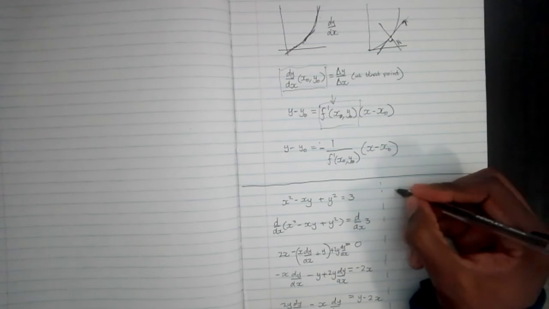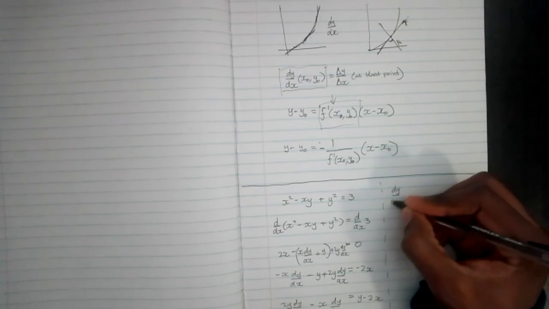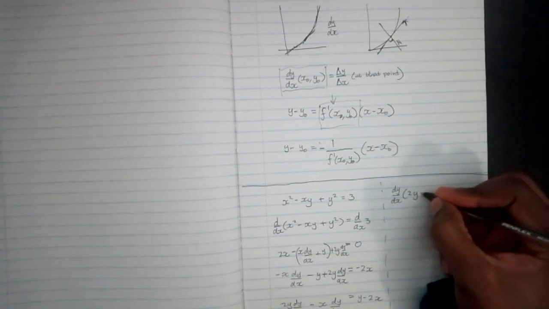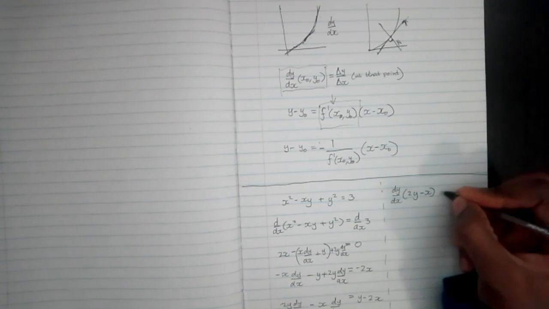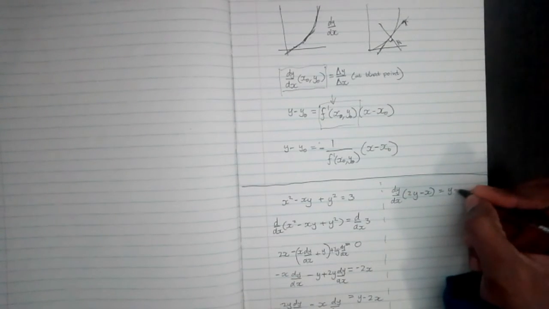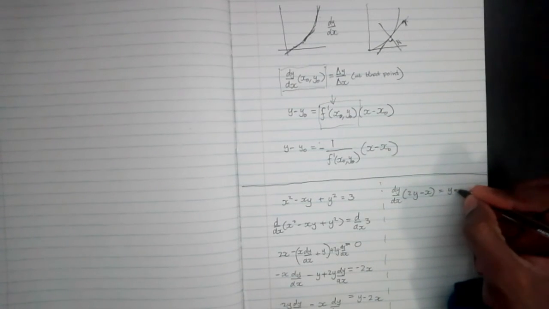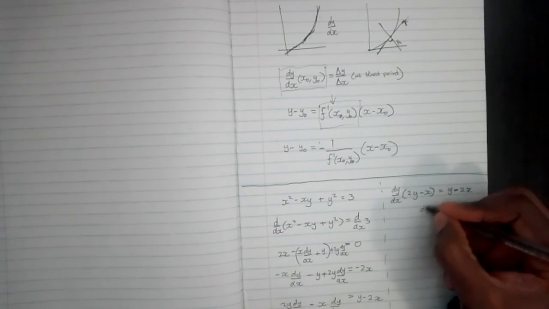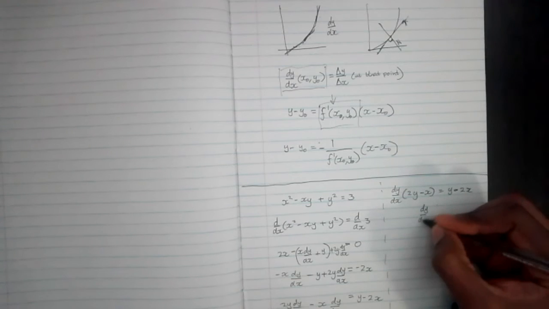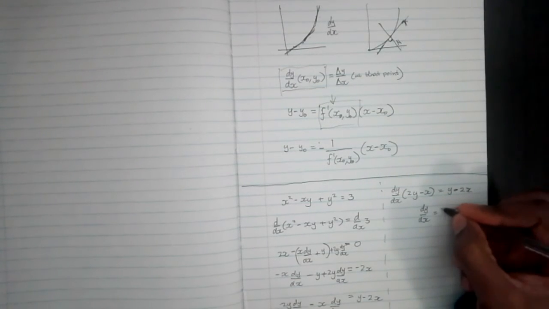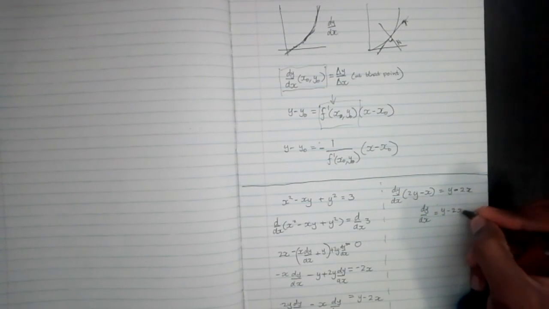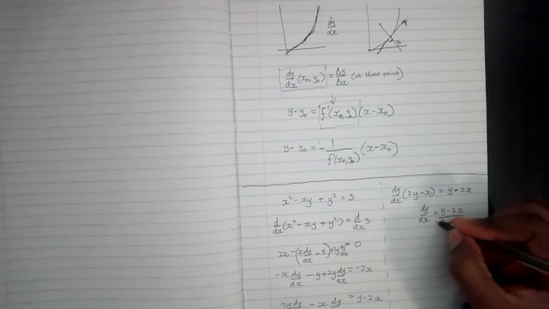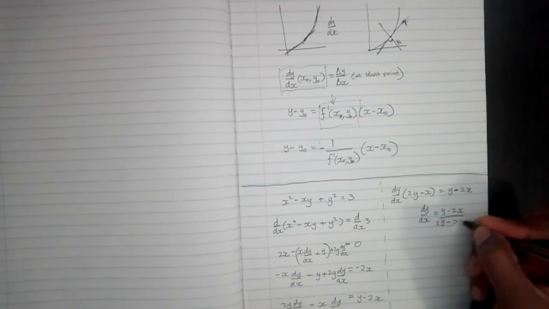From this point now, I can factor out dy/dx, and we have 2y minus x left over, which equals y minus 2x. So our dy/dx at the end of the day equals y minus 2x over 2y minus x.